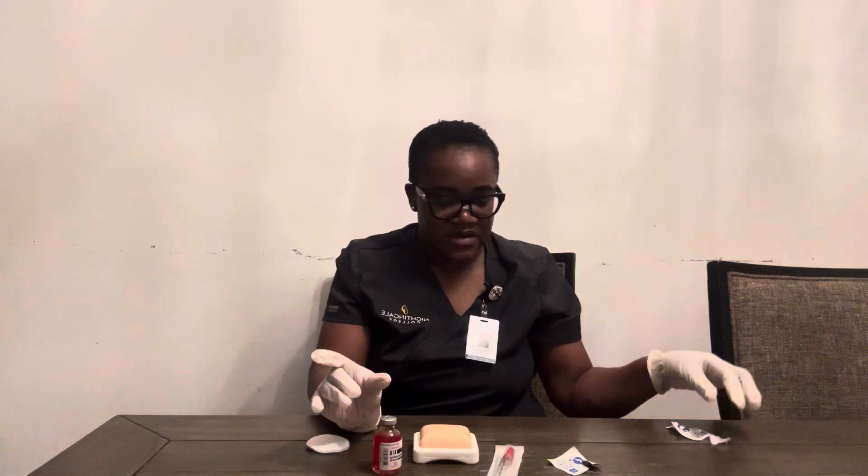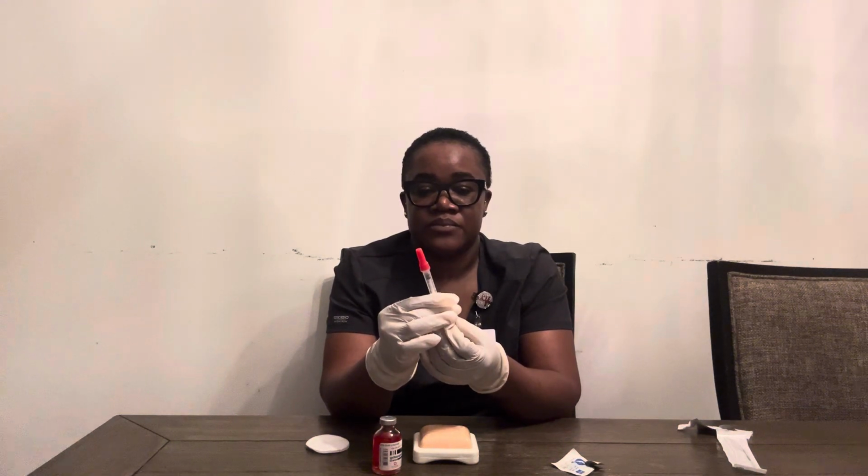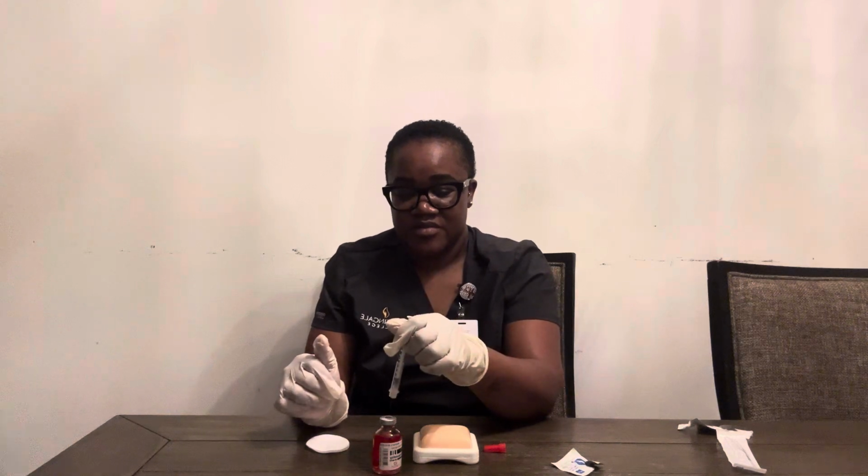And then I am going to take my needle, and then I am going to withdraw 0.1 ml of air. And then I'm going to uncap my needle, and then I'm going to inject this 0.1 ml of air in my medication.